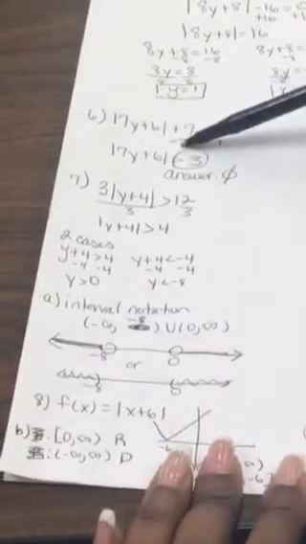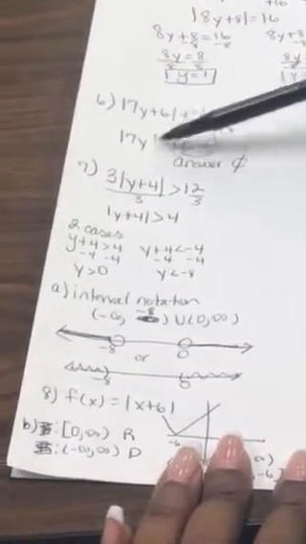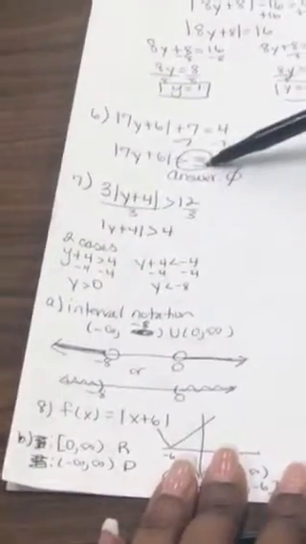Number 6, you need absolute value equal a number. So I subtract 7 on both sides. Absolute value equal negative 3. Absolute value does not equal that negative number, so that is no solution.